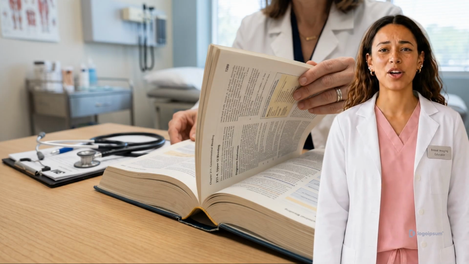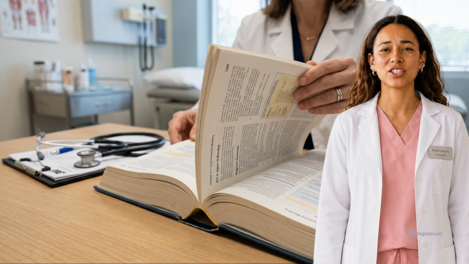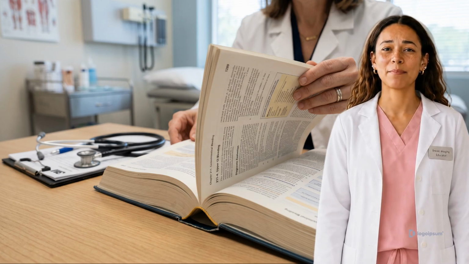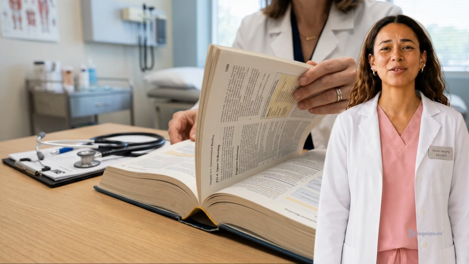Think of a 2D mammogram like looking at a closed book. All the pages are stacked on top of each other. A 3D mammogram allows us to flip through that book page by page. For patients with dense breast tissue, this page-by-page view prevents overlapping tissue from hiding small tumors or creating false alarms, leading to earlier detection and far fewer unnecessary callback visits.